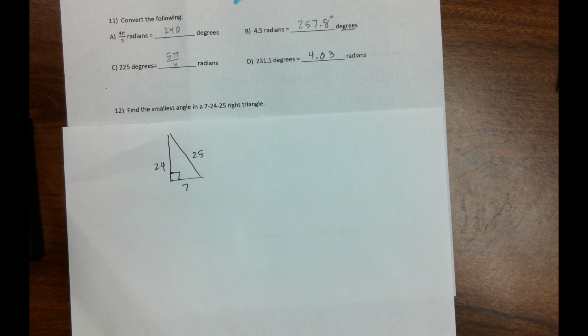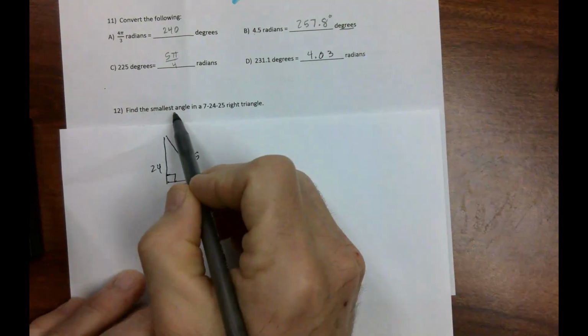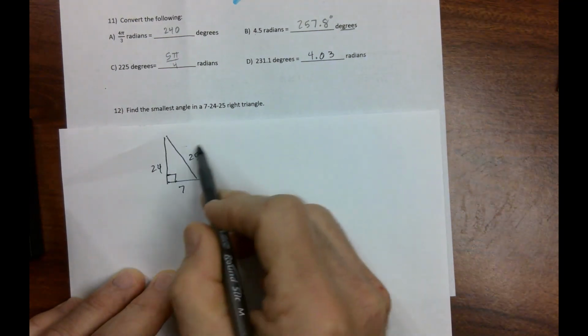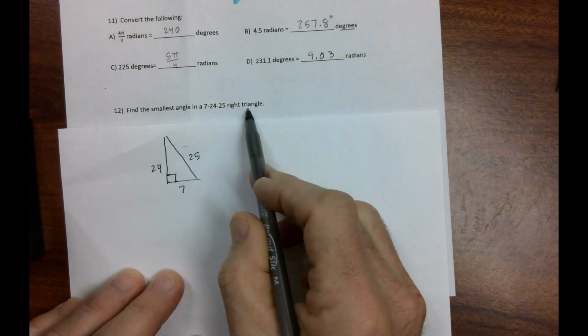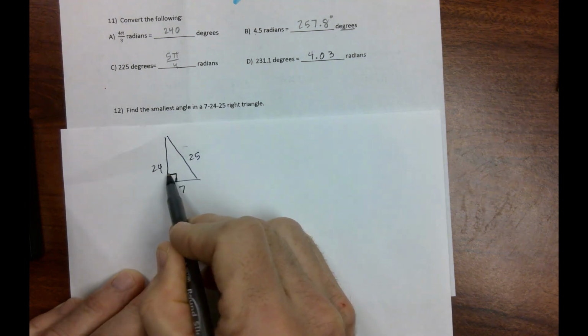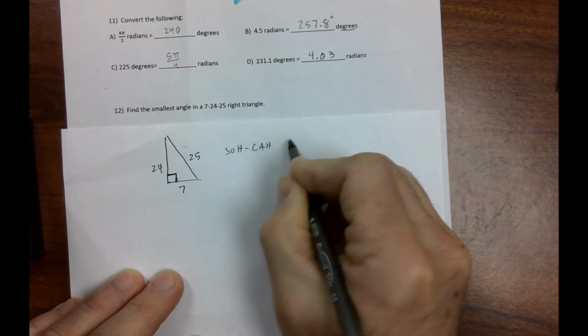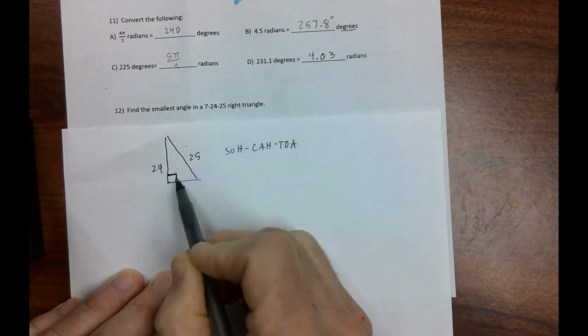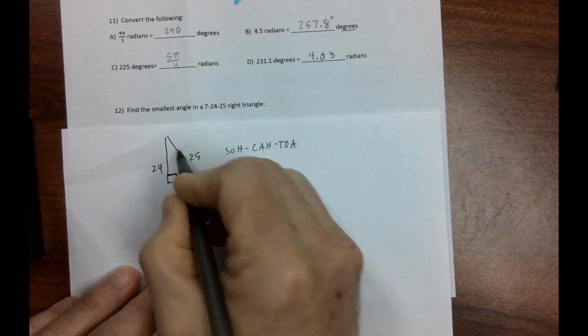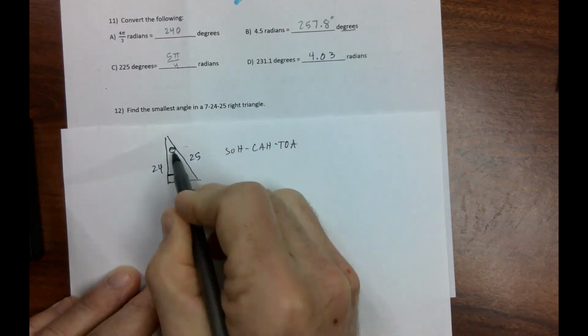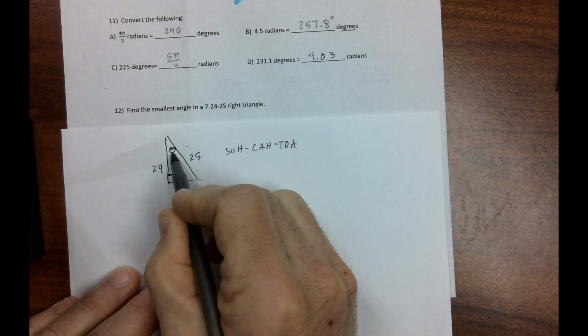So here we go. Number 12. Find the smallest angle. Well, I've already got the triangle drawn, the 7, 24, 25 right triangle, so we know that's a 90-degree angle, and that allows us to use SOHCAHTOA if we have a 90-degree angle. Well, the smallest angle is going to be here because that's opposite the smallest side. So here's my reference angle.